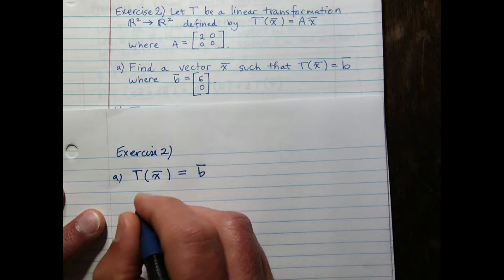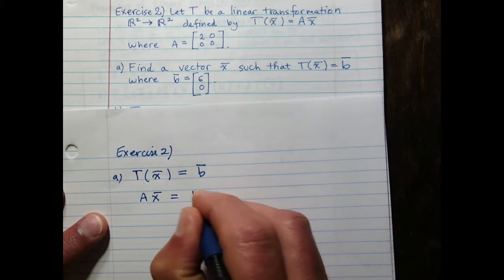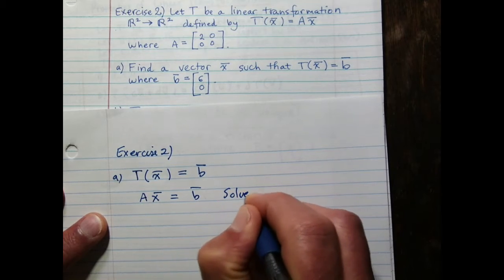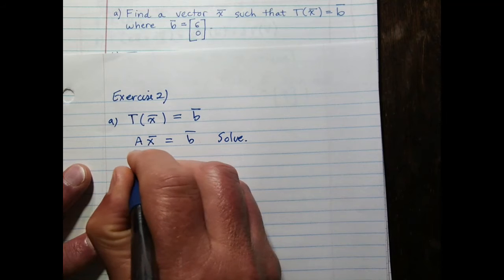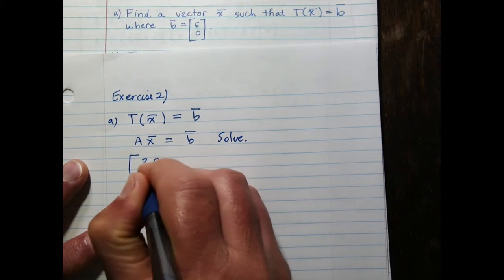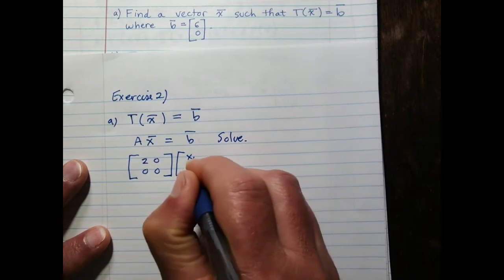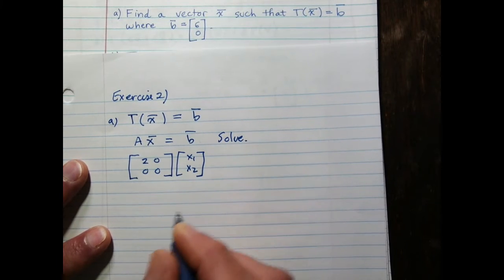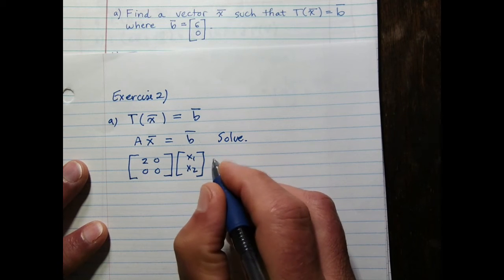So now T of x, again, is just Ax equals b. So we're going to solve this matrix equation, Ax equals b. My A is 2, 0, 0, 0. Here my x vector has 2 components, because both our domain and codomain are R2 for this transformation.